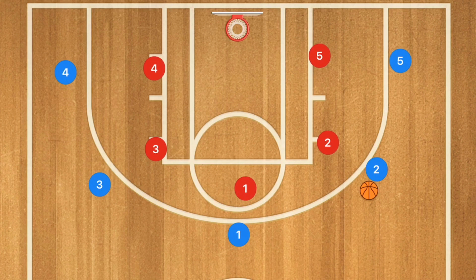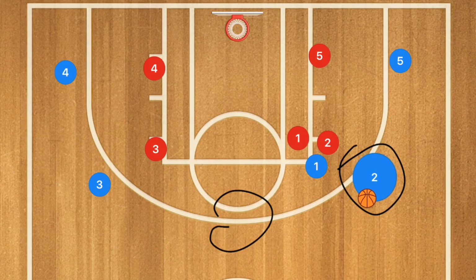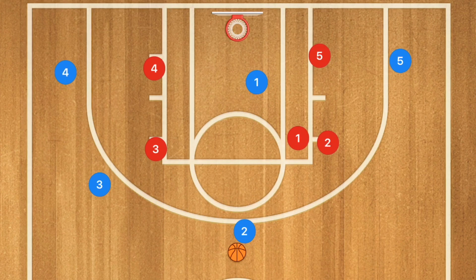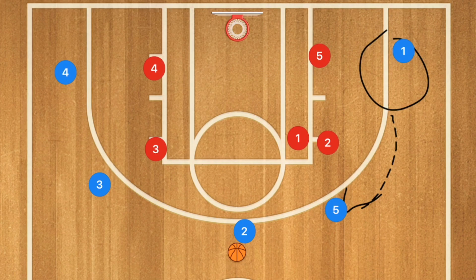So player 1 is going to pass to whatever side he wants to. He's going to go and then screen for that player. This player now needs to fill that spot that is open, so he's going to go and do that. Player 1 is going to roll towards the rim. He may be open. If he is not, then player 5 needs to go and fill that spot, and player 1 is going to then fill player 5's spot.